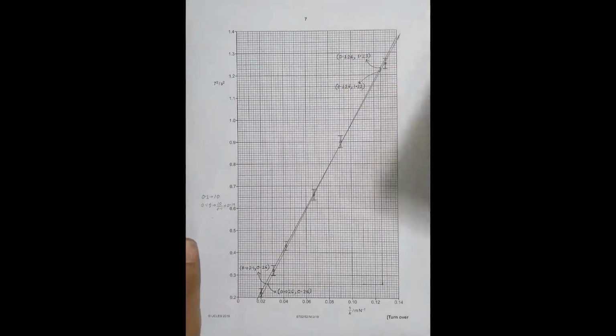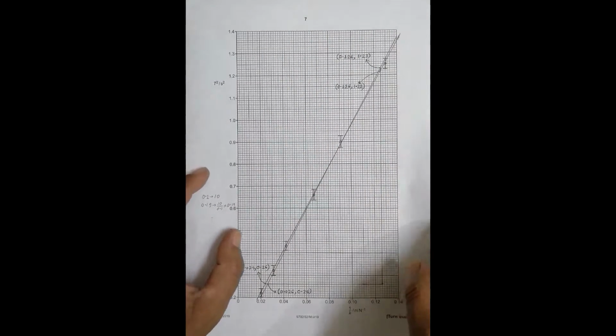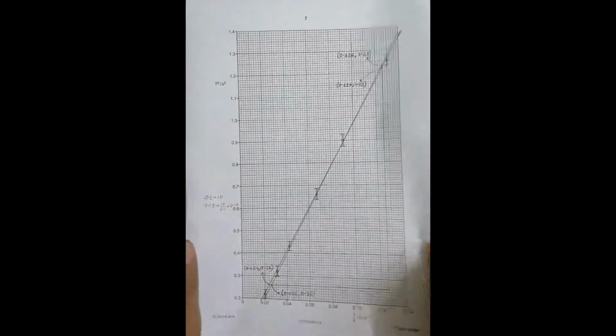So now comes the last page. In the last page I have to find several things. One of them is, using your previous answers, determine a value for m. Determine a value for large M, and this large M is related to this gradient by means of this. So what we have done here is gradient equal to 4 pi square m.